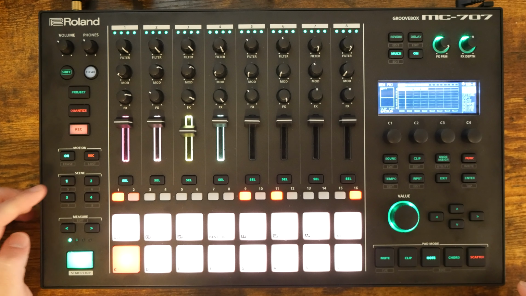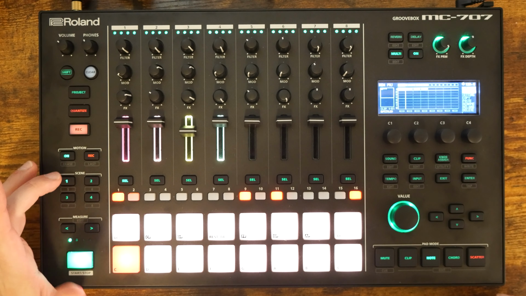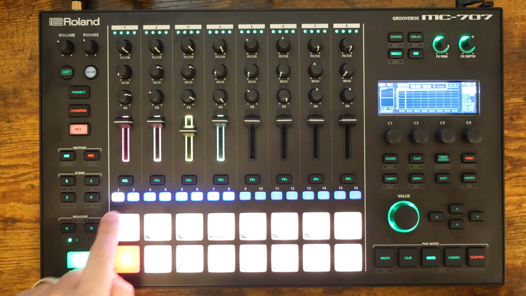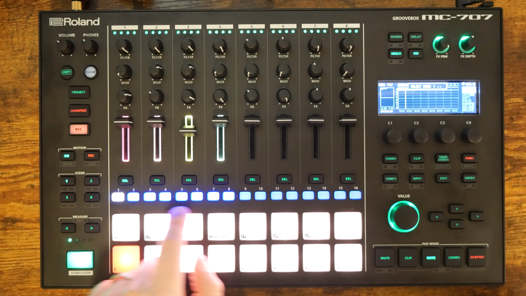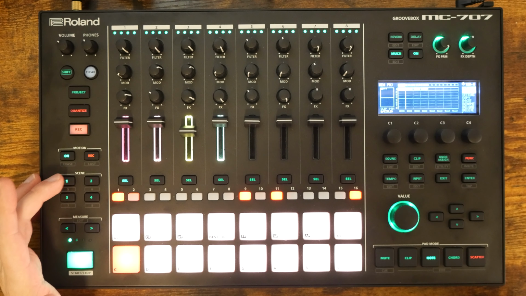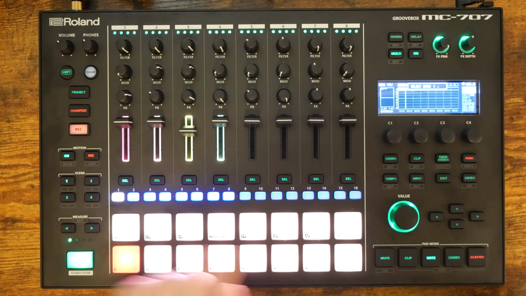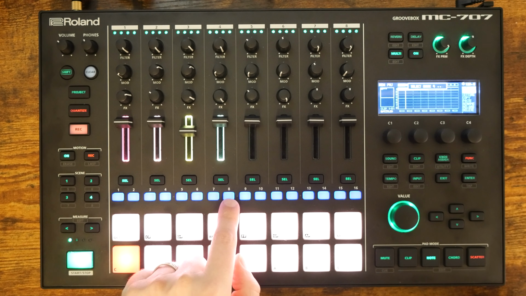What this does is turns these scene buttons into bank buttons. So you'll actually get up to 128 scenes per project. So if I hit the scene 1 button, now these sequencer buttons will represent individual scenes within that bank. So pushing 1 and then going here would be bank 1, scene 8. Going here would be bank 4, scene 8.